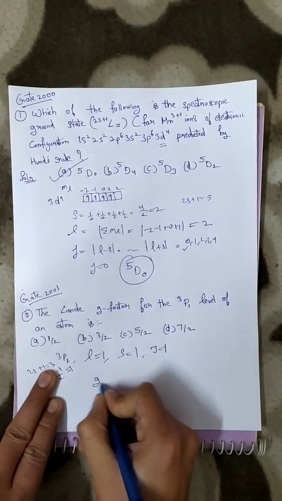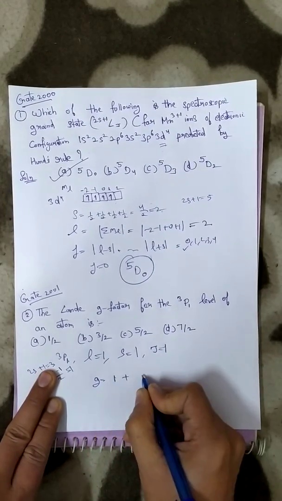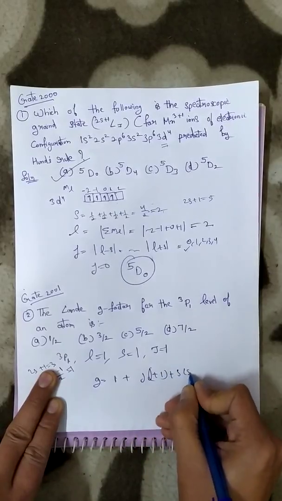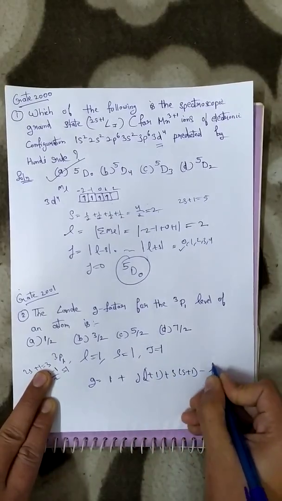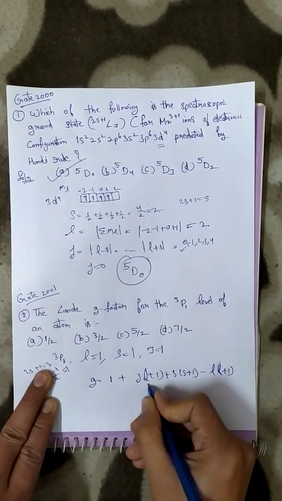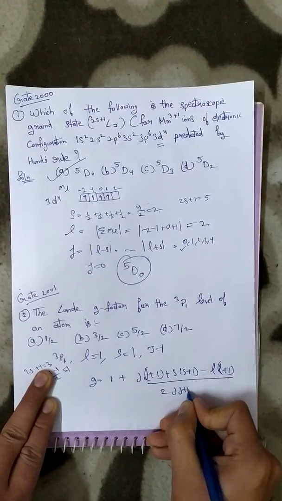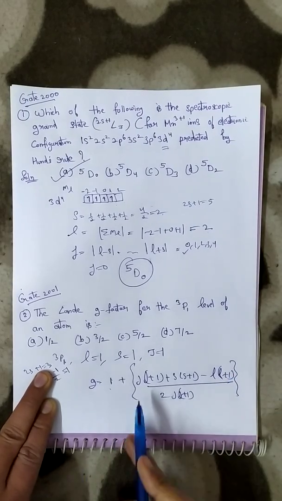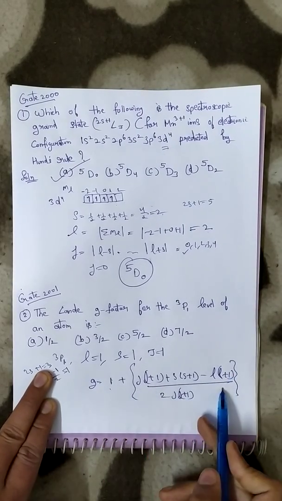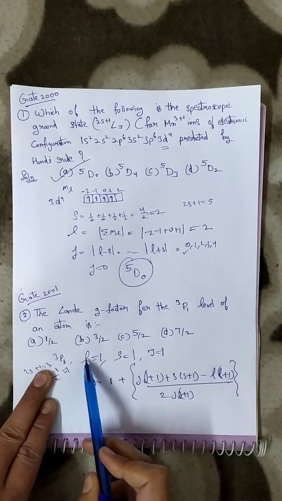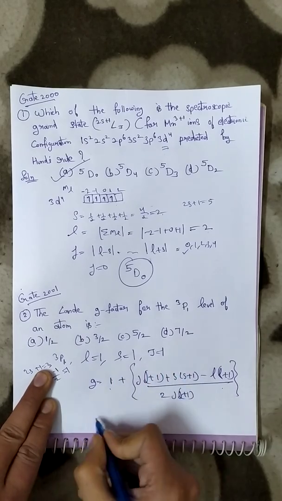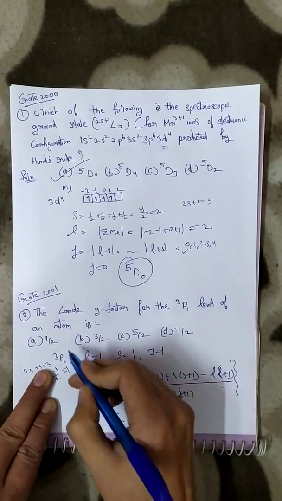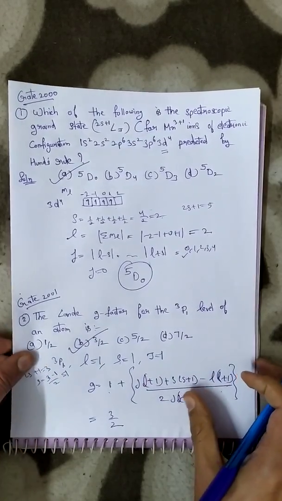Now the formula for the Lande g factor is 1 plus J(J plus 1) plus S(S plus 1) minus L(L plus 1) upon 2J(J plus 1). Okay, this is the formula, and you just need to put the values of L, S and J in the formula and you will get the Lande g factor equal to 3 by 2. So the answer is option B.